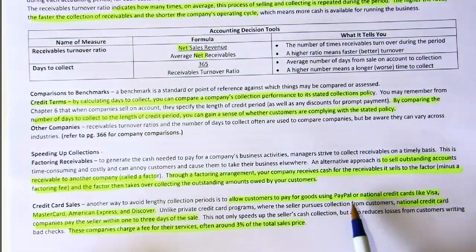In other words, things like PayPal or Visa, MasterCard, American Express, Discover. You will get your money within 1 to 3 days. With MasterCard and Visa, you usually get it within 24 hours. With American Express and Discover, it's usually a little bit longer, but still, you will get your money up front, less a fee. And then it's the credit card company's responsibility to collect from the customers.